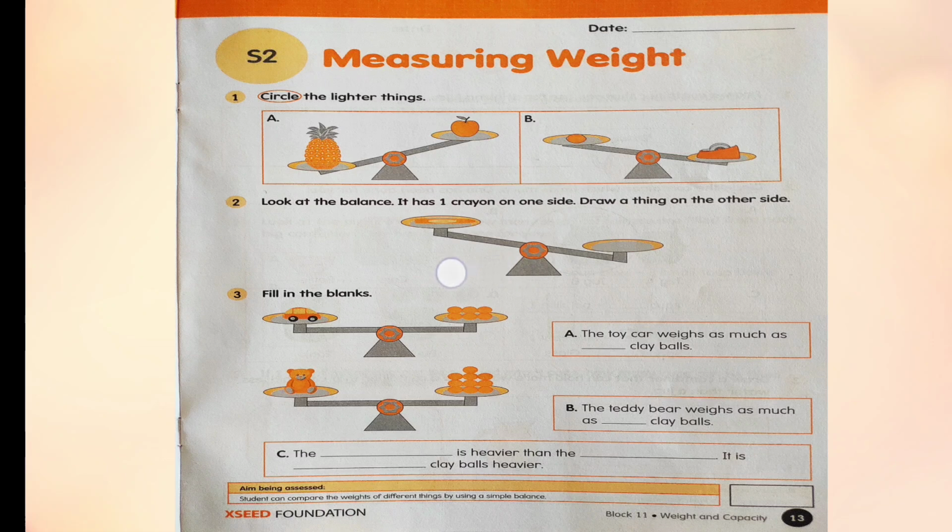Because the toy car weighs only 6 clay balls, but here the teddy bear weighs how many clay balls? 1, 2, 3, 4, 5, 6, 7, 8, 9, 10. So here we have 10 clay balls. It is 4 clay balls heavier. Now 6, but here we have 4 extra clay balls, so you have to write it is 4 clay balls heavier.